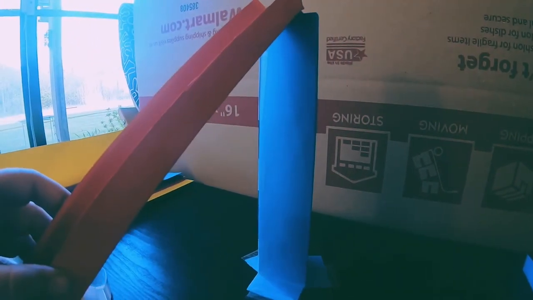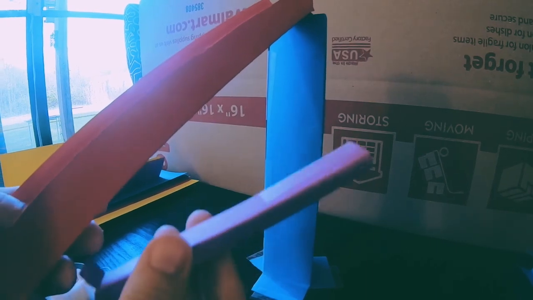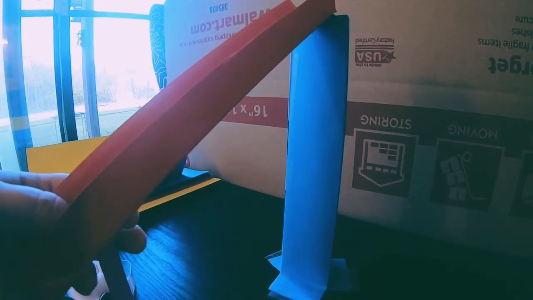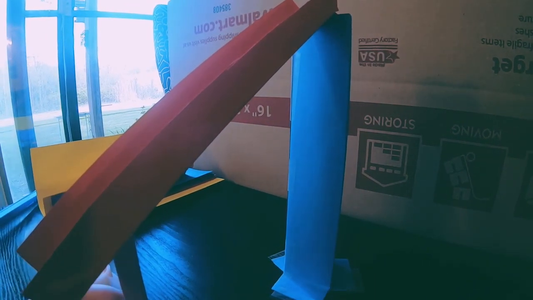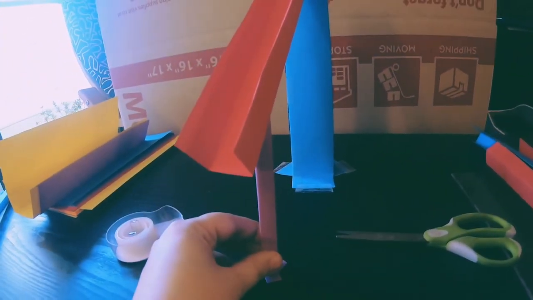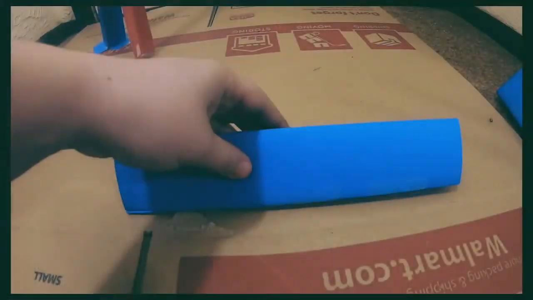So now I'm just going to stick this tiny support that I have left over underneath, and this is the basics of building your paper roller coaster. It's just putting ramps and supports at different places until you get the kind of coaster that you want at the speed that you want.